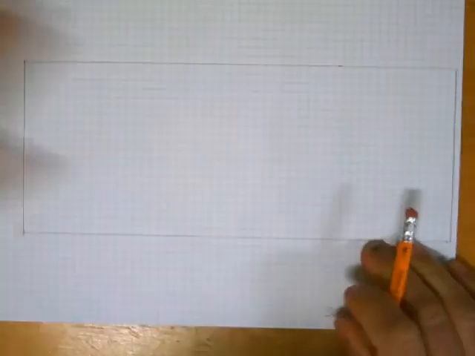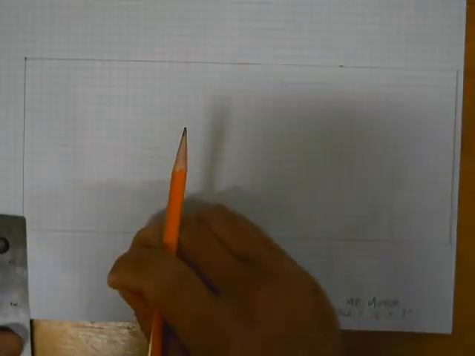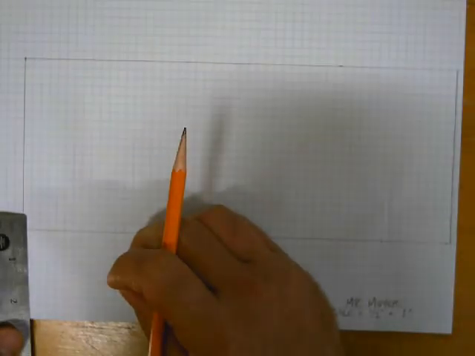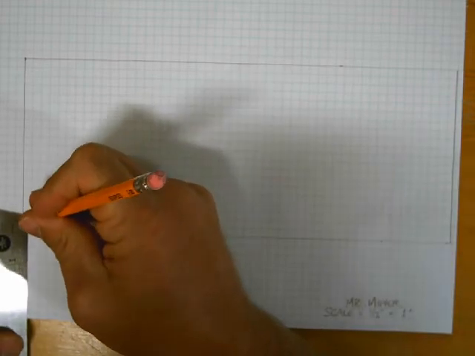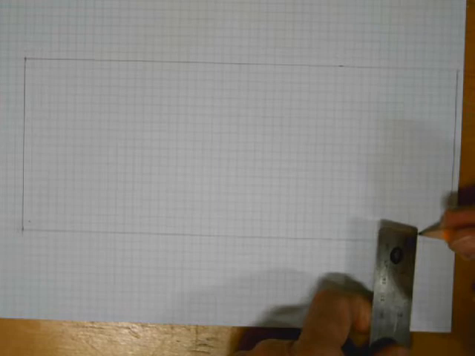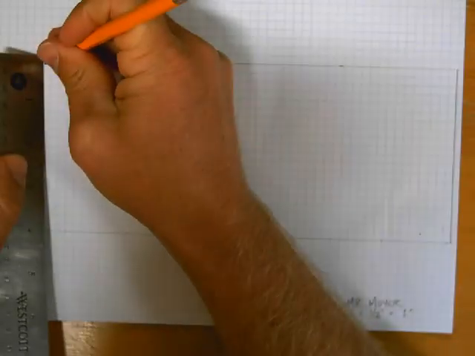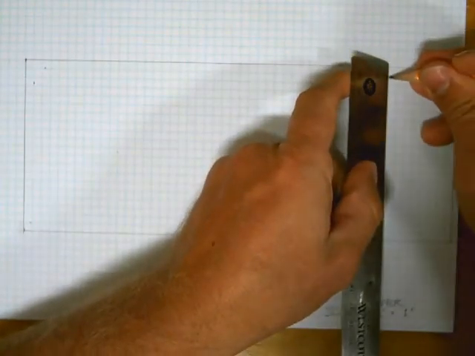Once I have the rectangle, the overall floor plan of my house, I'm going to go in, in my case, it's only a 1/4 of an inch because it's graph paper. So I'm going to mark a 1/4 of an inch and put a mark going all the way inside the rectangle, all the way around. So again, you guys, if you don't have graph paper, you'll just have to mark a 1/4 of an inch all the way around the perimeter so you can get straight lines.